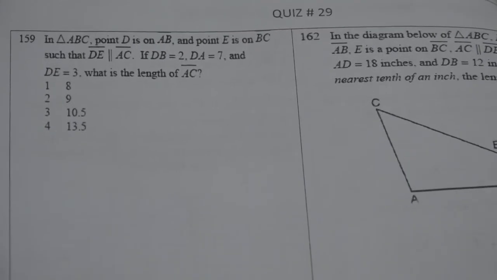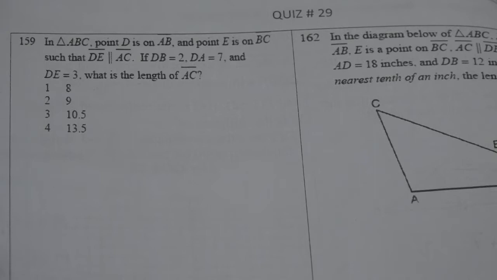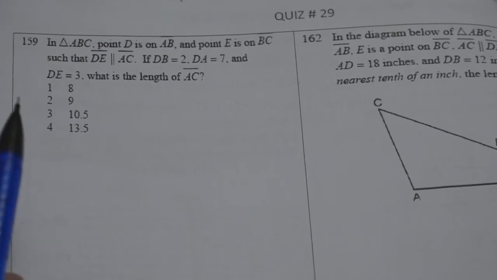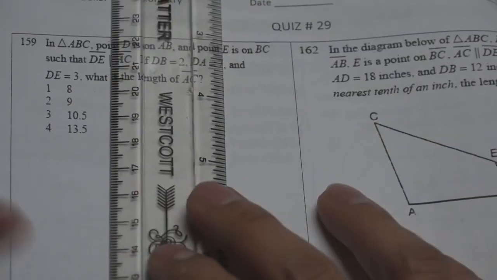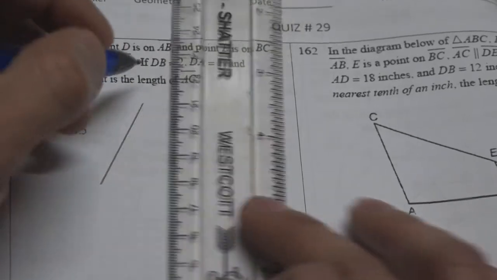Okay, so let us go here. It says, in triangle ABC, point, oh gosh, don't tell me I'm going to have to do a visual. All right, point D is on AB and point E is on BC. So how do I do this? I'm going to use the ruler. If you want to use the ruler, fine. I really don't care. I just need a triangle.